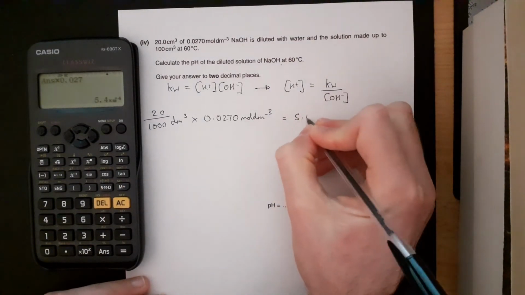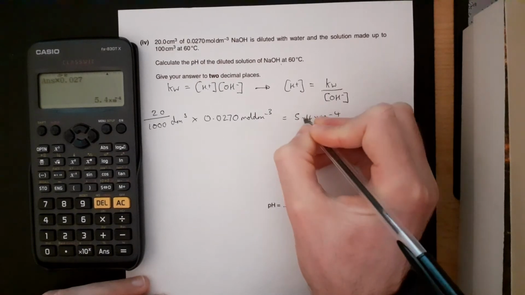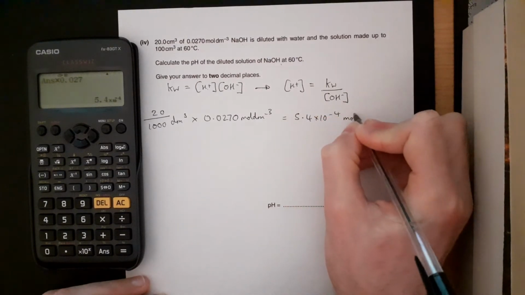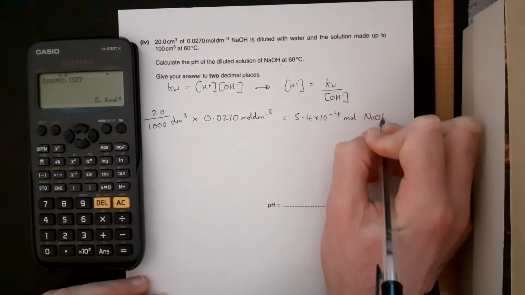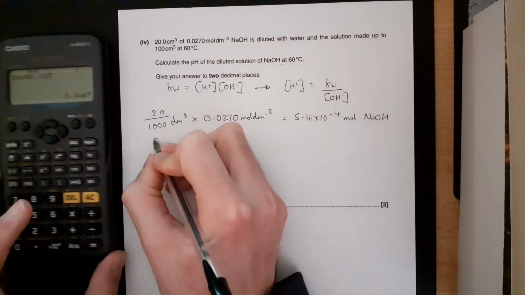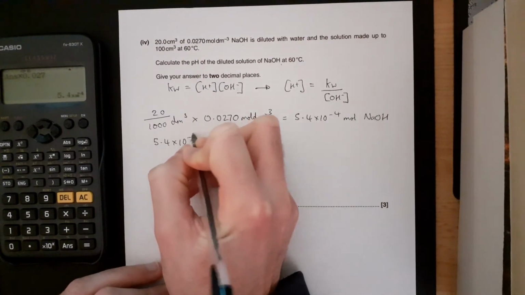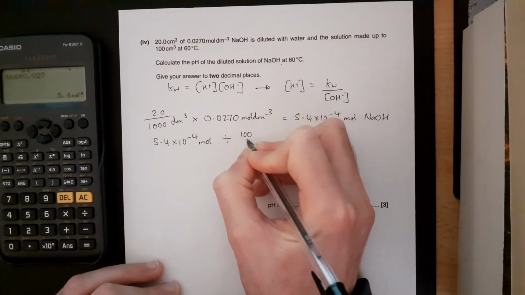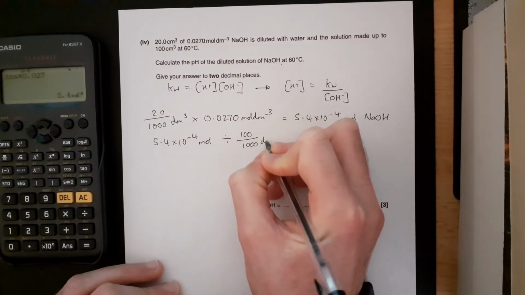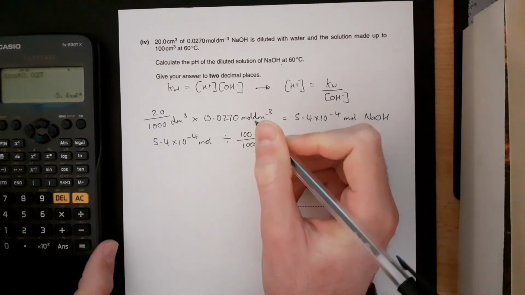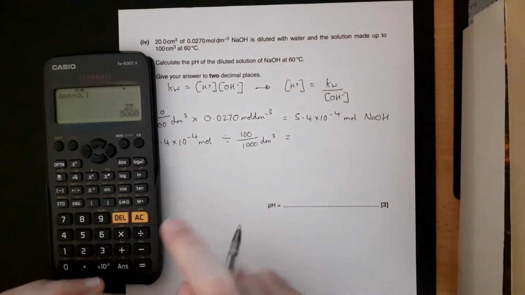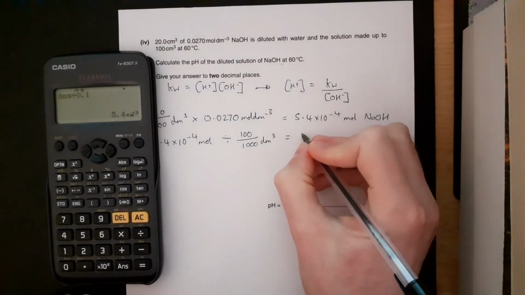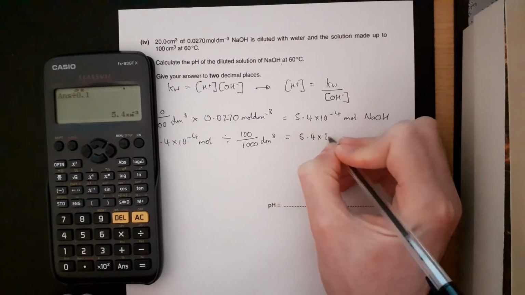So we've got 5.4 times 10 to the minus 4 moles of NaOH. And then we want to do the moles divided by the new volume, which is 100 centimeters cubed. Which is going to be 5.4 times 10 to the minus 3.